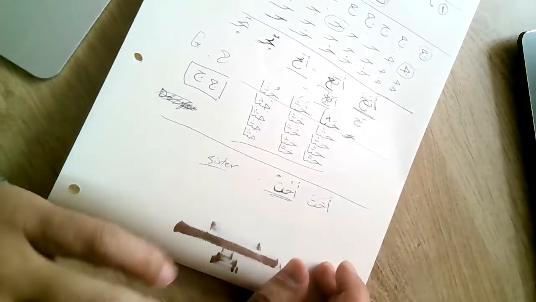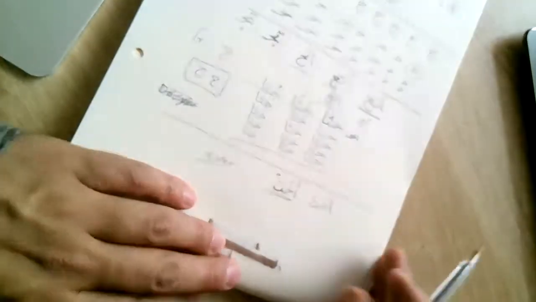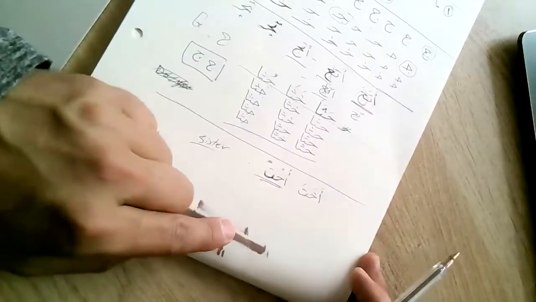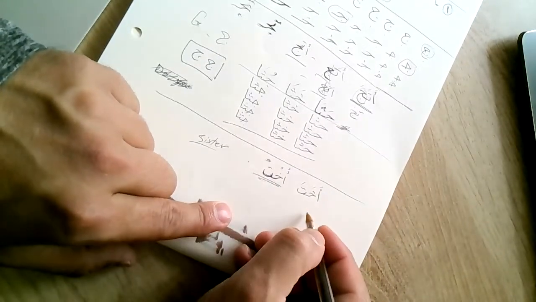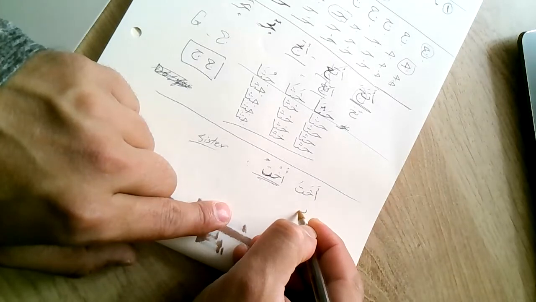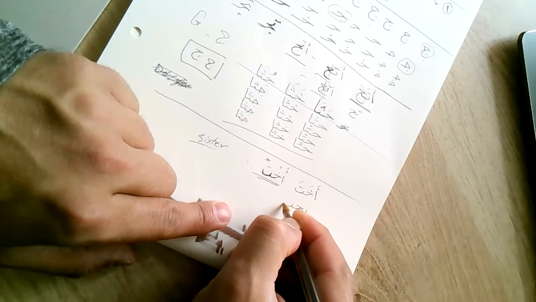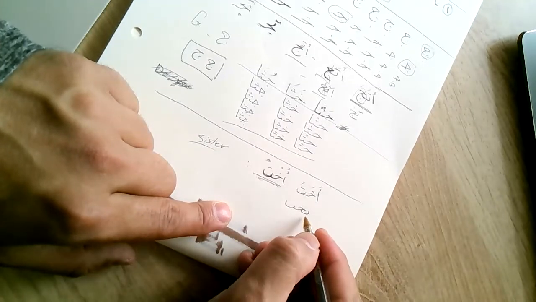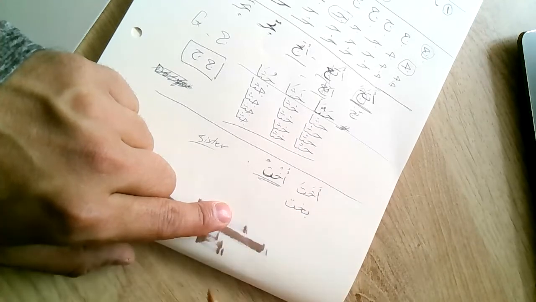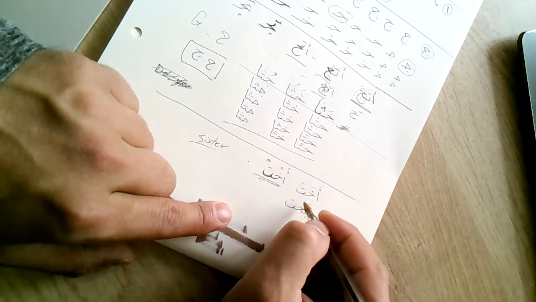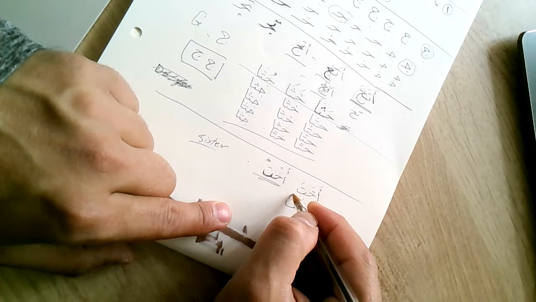So let's take ba in the first, and then ta at the end. So ba with a small lip, then ba, kha, ta. Ba, kha, ta.